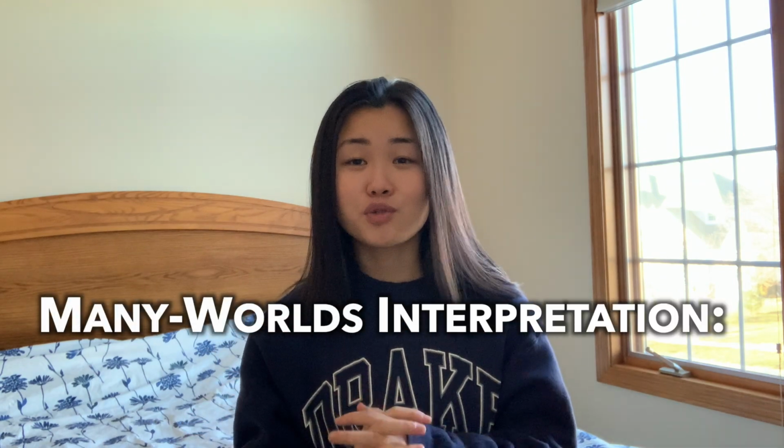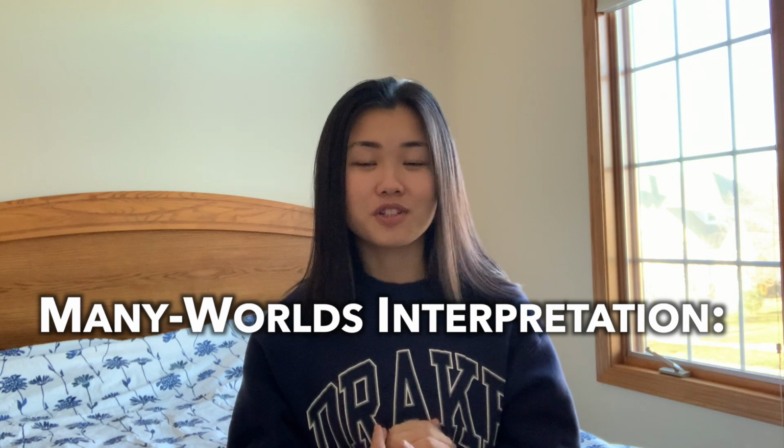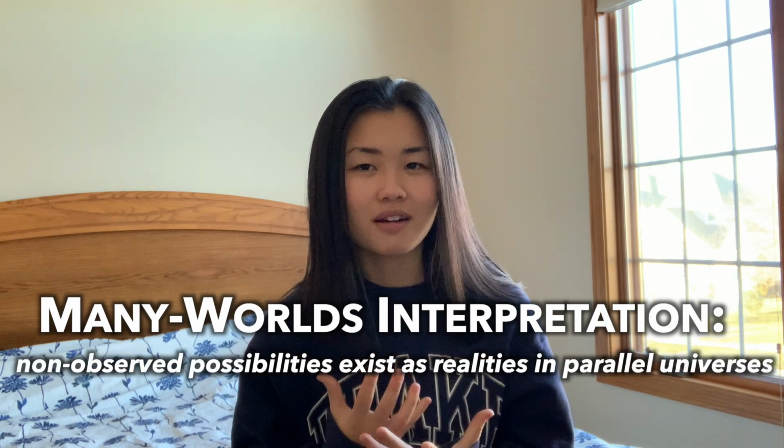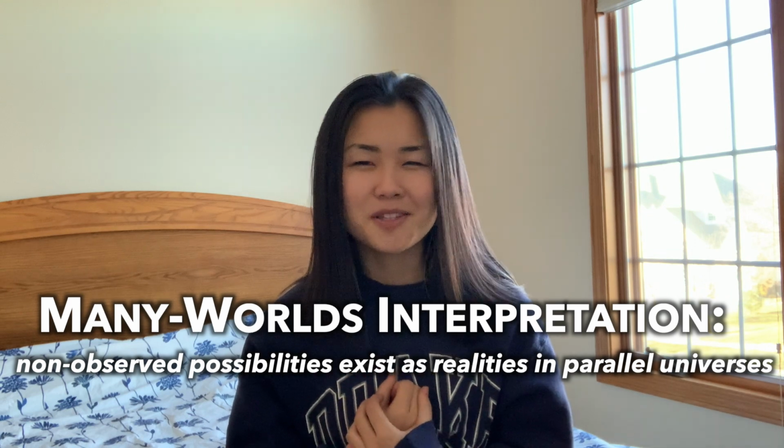You might be pretty convinced that parallel universes just don't exist, but let me introduce you to the many worlds interpretation. Contrary to Copenhagen's, the many worlds interpretation states that the realities that Copenhagen erased are still there. Just because we didn't observe them doesn't mean they don't exist. They just exist in parallel universes.